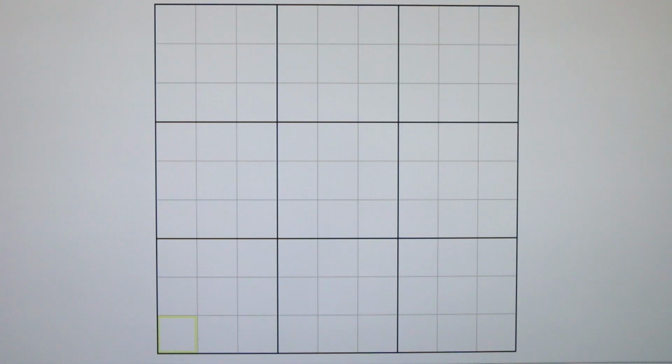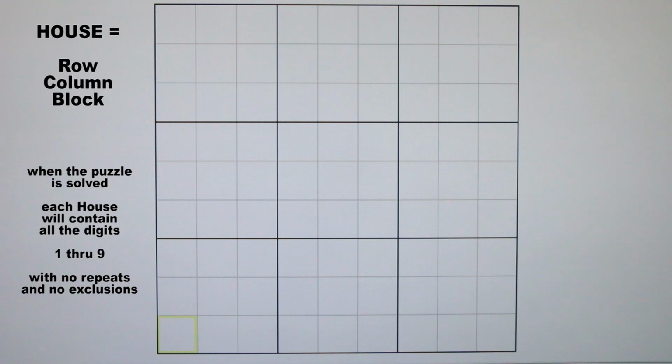Every row, column, and block each contain exactly 9 cells. And further, each row, column, and block is also called a house, because each one houses all the numbers 1 through 9. So there are 9 rows, 9 columns, and 9 blocks, which means there are 27 houses, because each row, column, and block constitutes a house. 3 times 9 is 27. When the puzzle is solved, each of the 27 houses will have the numbers or digits 1 through 9, with no repeats and no number or digit left out.